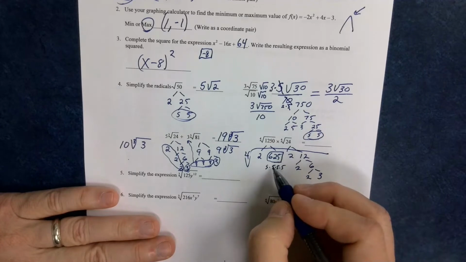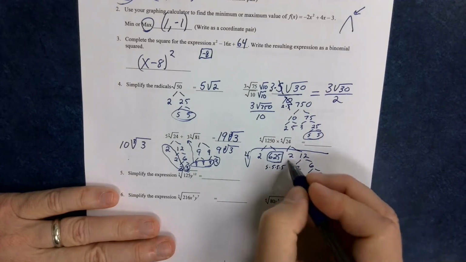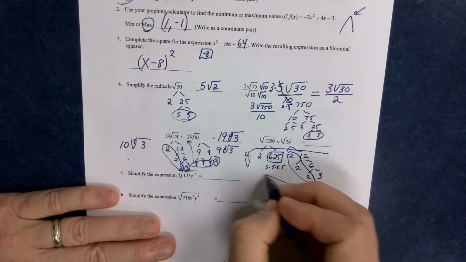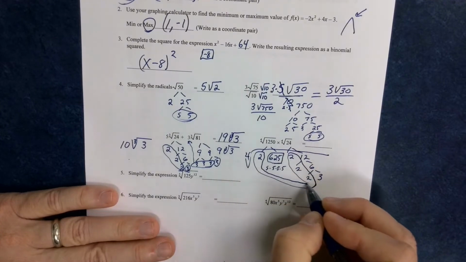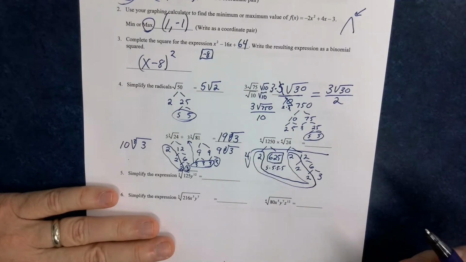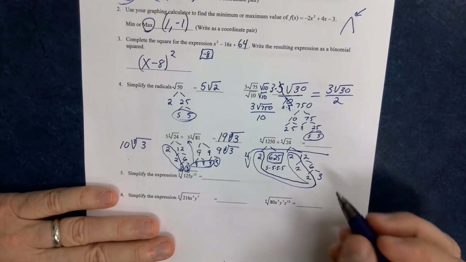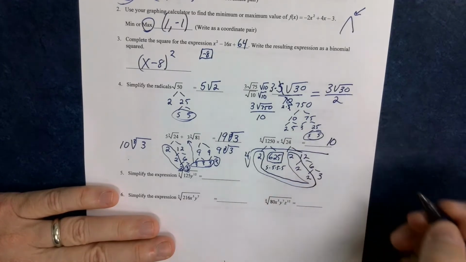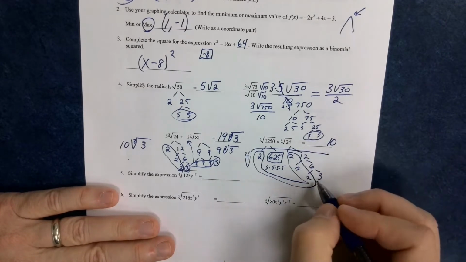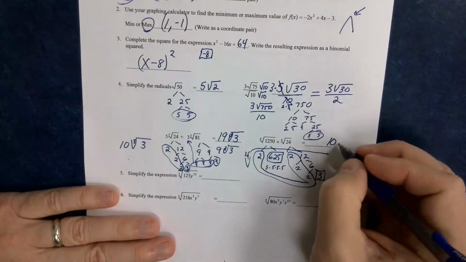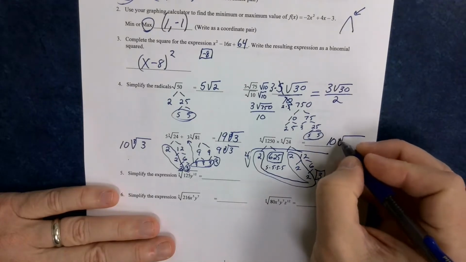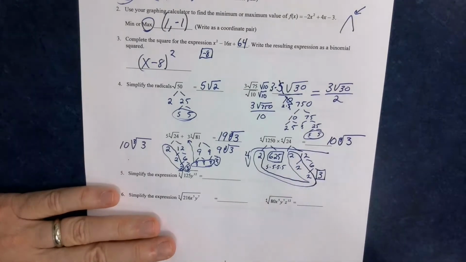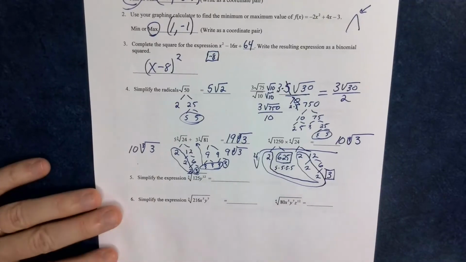So I can pull a 5 out from this, and then I've got, do you see that? Quadruplet 2, so I can pull a 2 out from that. So when I pull a 5 out and a 2 out, that means I'm really pulling 10. And I look, and I got this, so 1 left. So 10 fourth roots of 3, and that would be the final answer for that one.